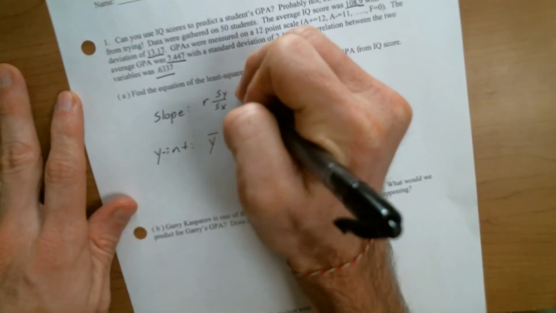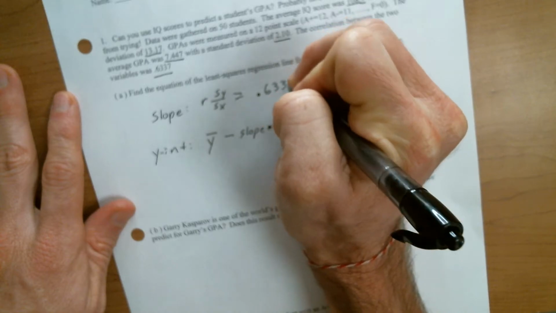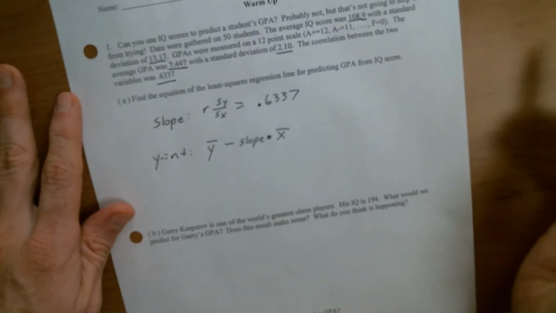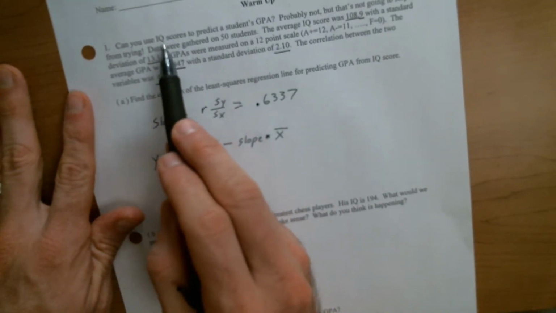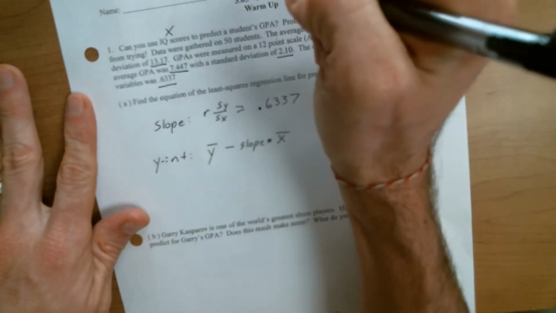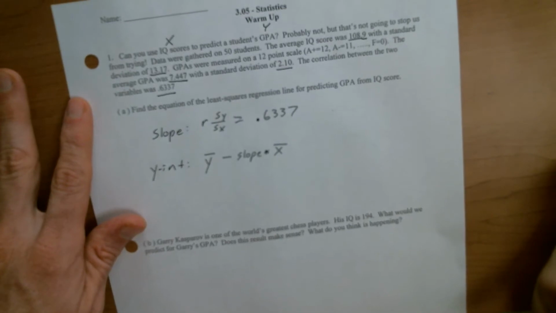All right, so R was told to us to be 0.6337. Sy. Now, which ones are y, which ones are x? It says we're using IQ scores to predict GPA. So that makes IQ scores x. It makes GPA our y.